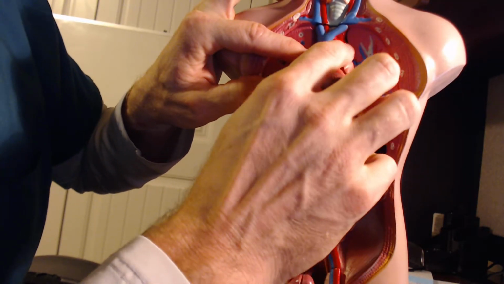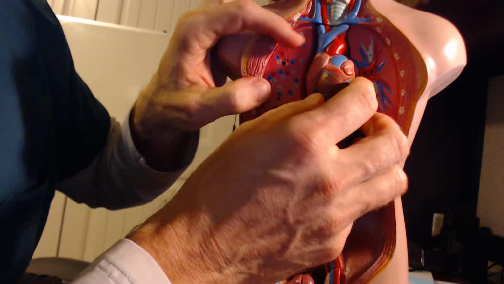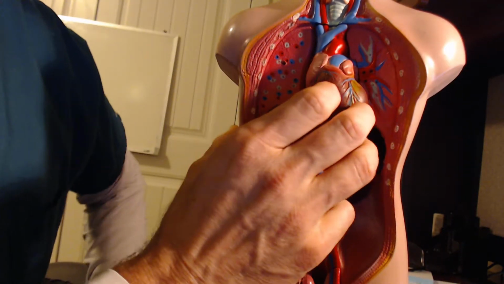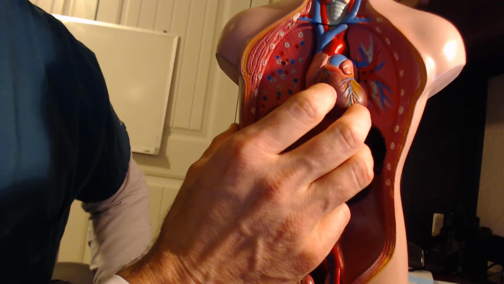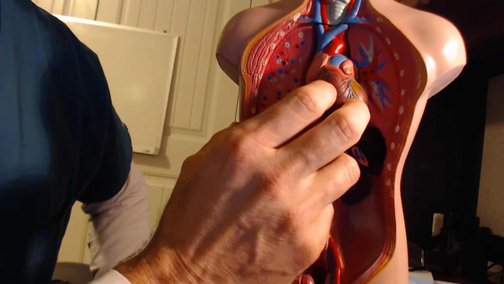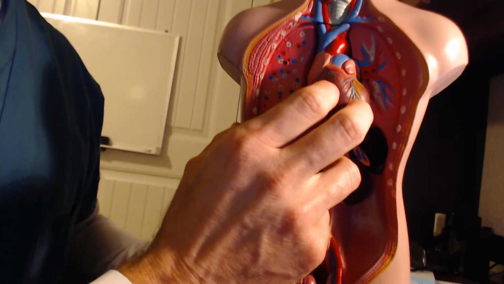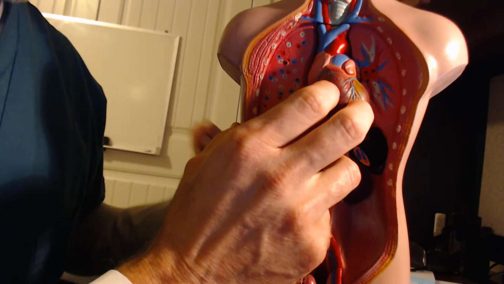And so this is going to be your pulmonary trunk that's going to divide into the right and left pulmonary arteries, carrying deoxygenated blood to the lungs. And when that blood gets to the lungs, then we're going to see what's called gas exchange occur.